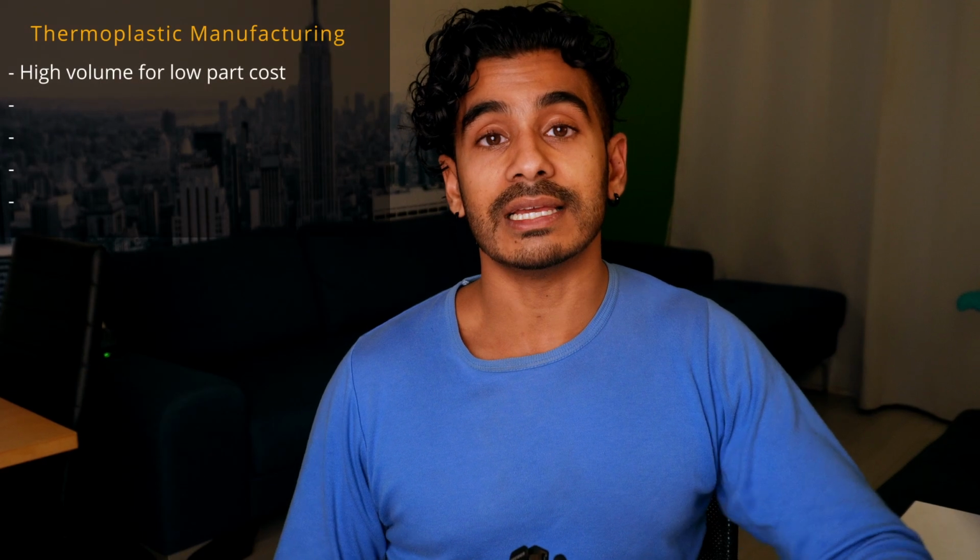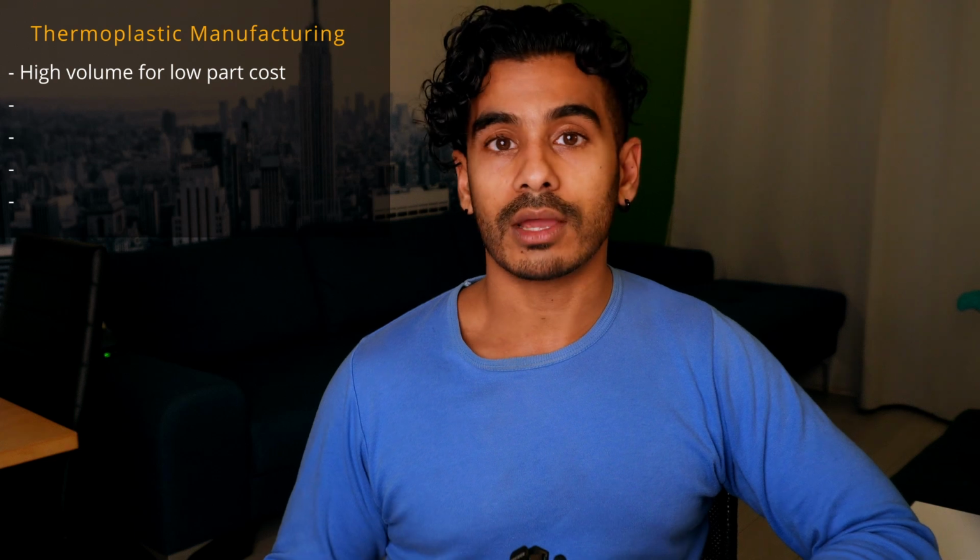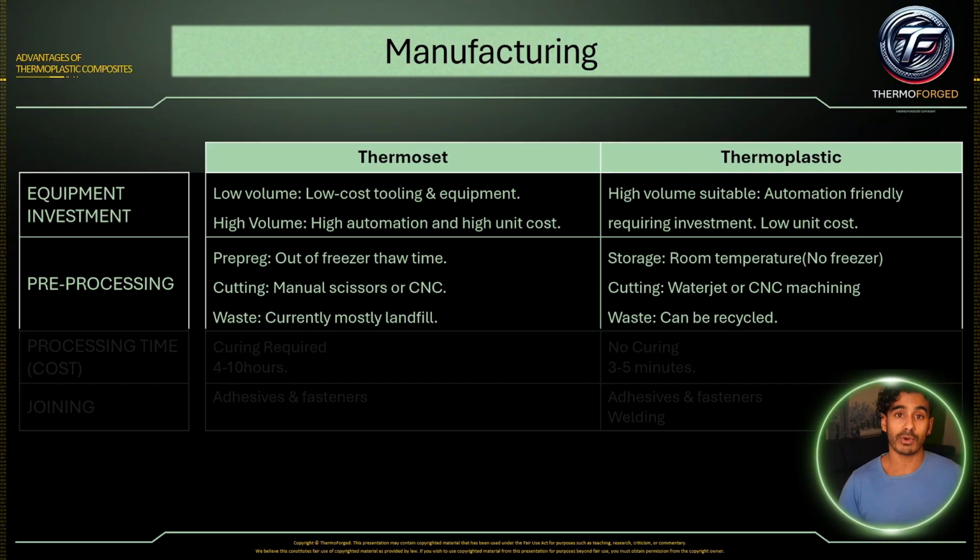The other angle is how much pre-processing is required. Thermoplastic materials do not require freezers like a thermoset pre-preg, so you can keep these at room temperature. There are no traceability implications, therefore cost. So it's a lot easier. And the cutting and trimming of these materials is also quite simple. You would use standard technology like a water jet or some sort of CNC machining technology.